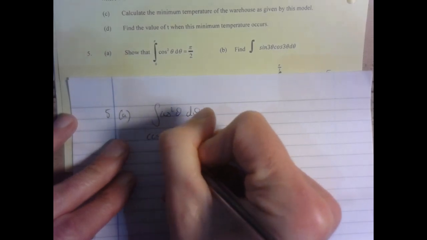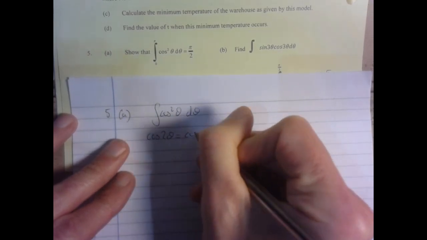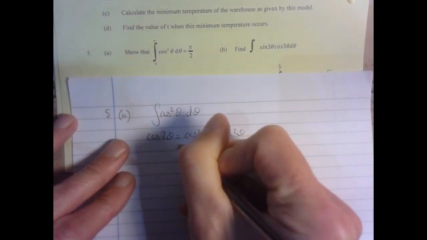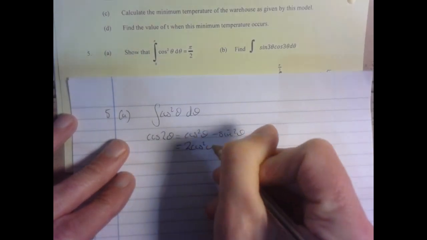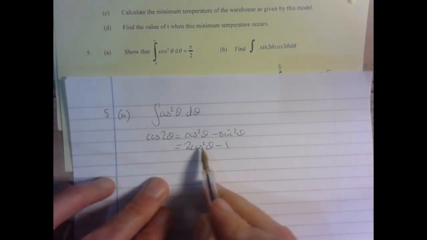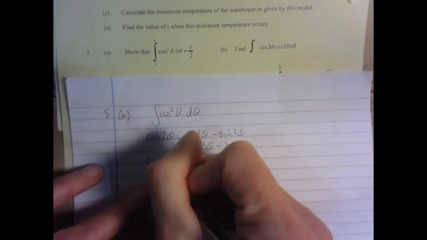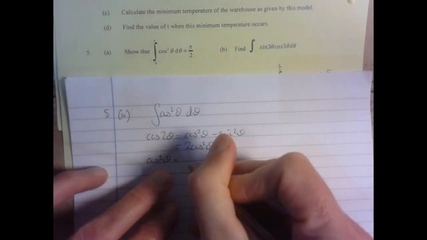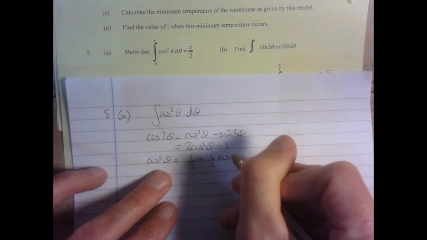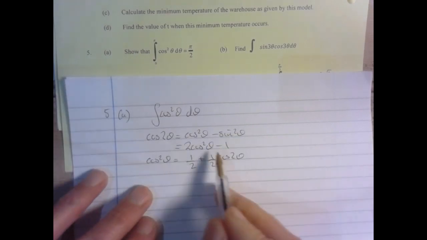Now I remember that cos 2 theta equals cos squared theta minus sine squared theta, and that can also be written as 2 cos squared theta minus 1. And this gives me the opportunity to rearrange this, take the 1 across and divide by 2, and state that cos squared theta equals a half plus a half cos 2 theta.